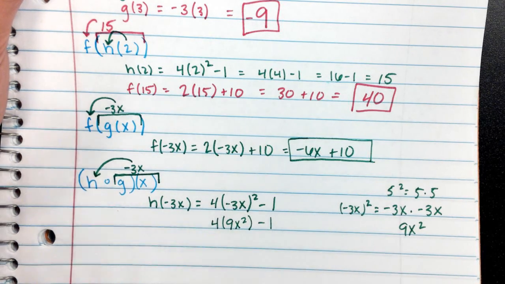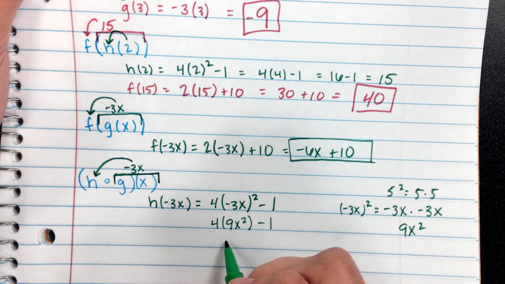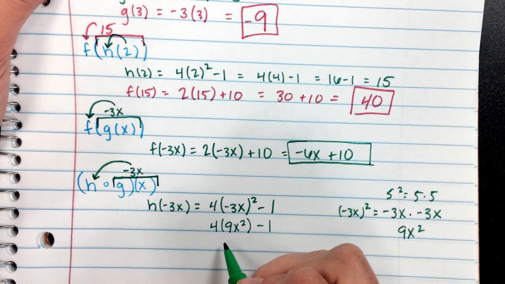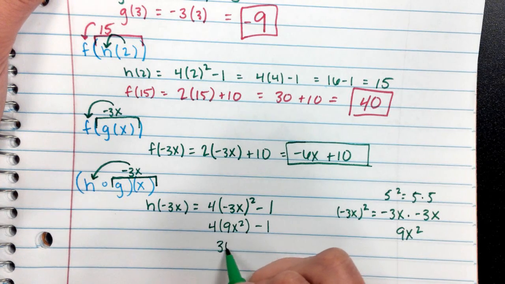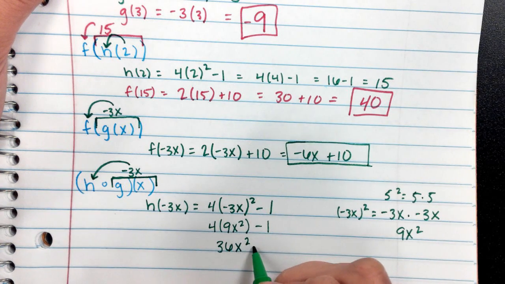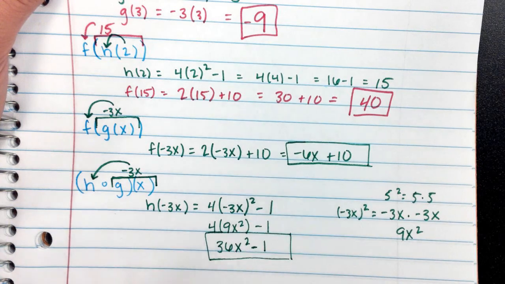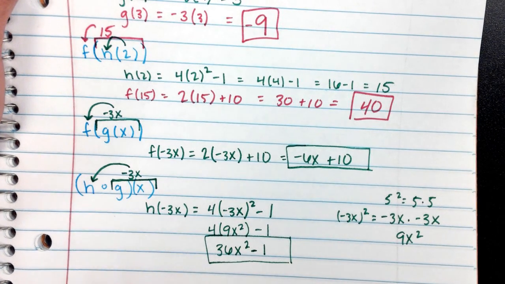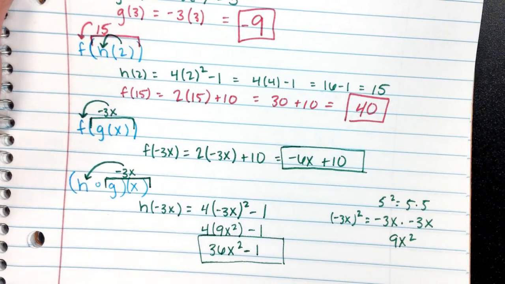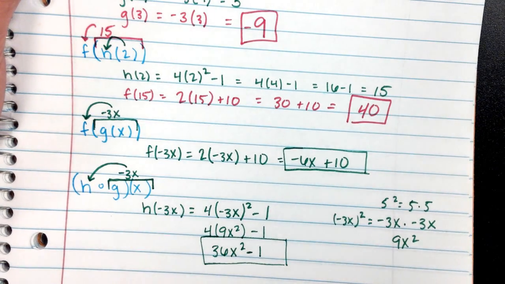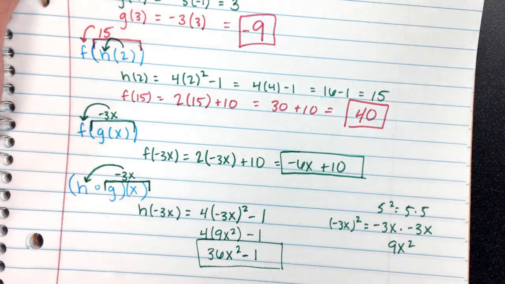What is 4 times 9x squared? 36 what? X squared minus 9. Can I combine those? Should my answer have a letter in it? Does my answer have a letter in it? Yes. Okay? So, I think the number ones are pretty simple because it's kind of what we've been doing. Do we agree with those?